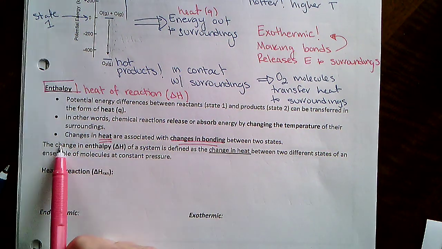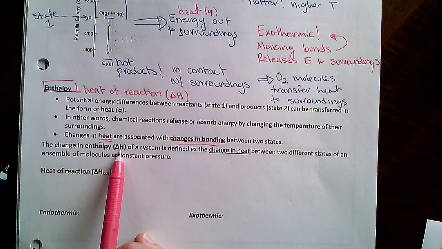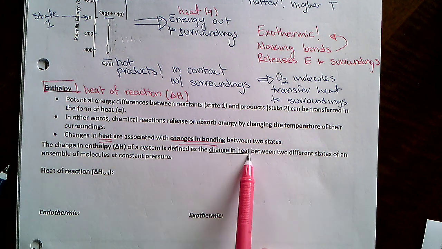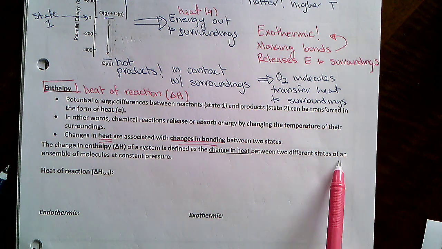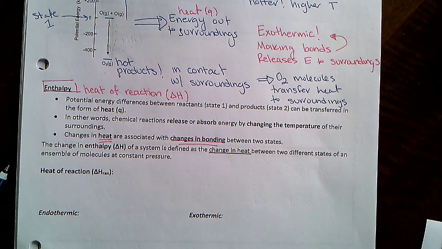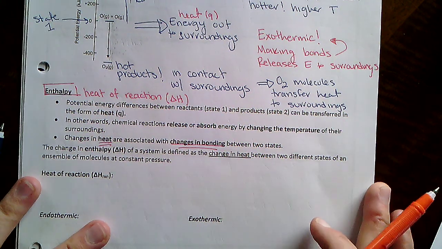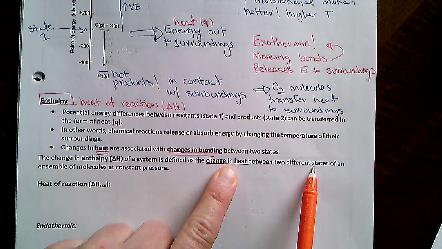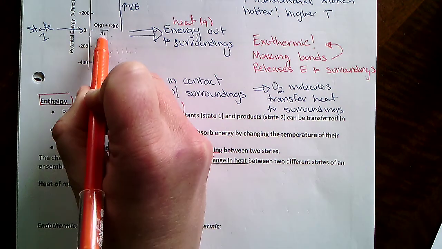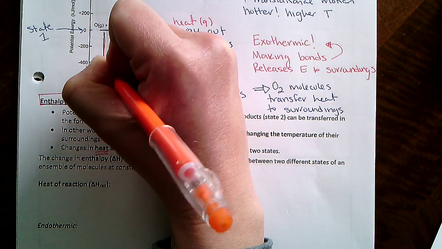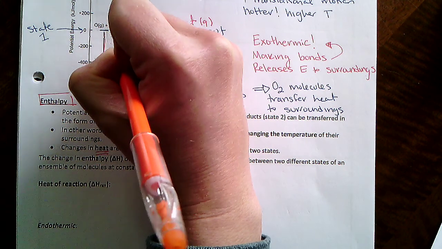Okay, so the change in enthalpy, this delta H, is defined as the change in heat between two different states of an ensemble of molecules at a constant pressure. All that means is that enthalpy is the change in heat between two different states. So from state 1 to state 2, this change right here, represented by the black arrow, is the enthalpy.